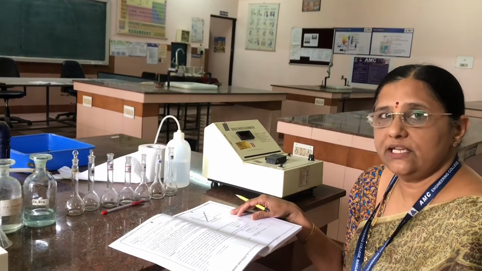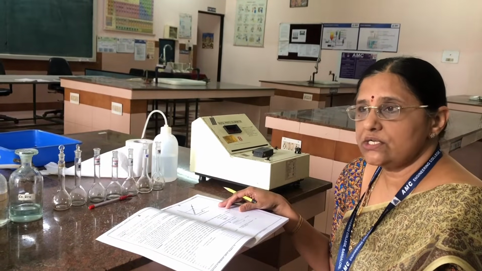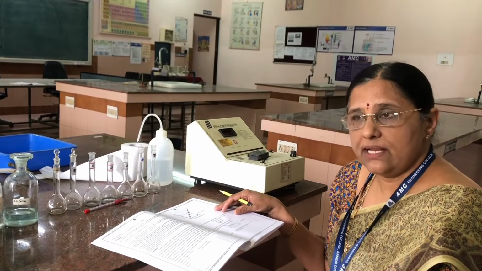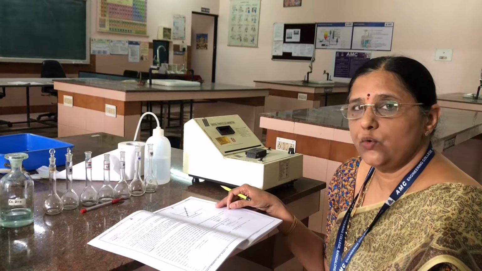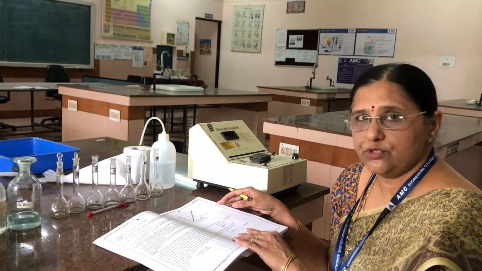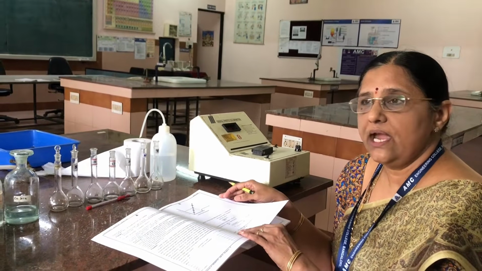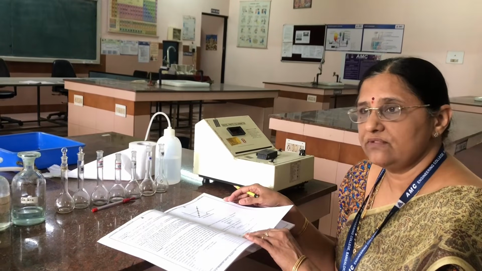You will be studying the derivation of Beer-Lambert's law in theory also. Beer-Lambert's law states that absorbance is equal to epsilon C t. Epsilon is the molar absorptivity constant, C is the concentration of the solution, and t is the path length of the solution.